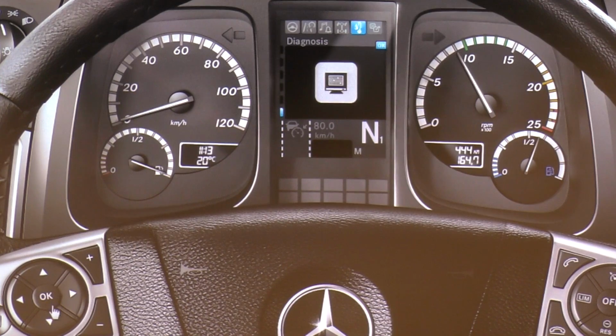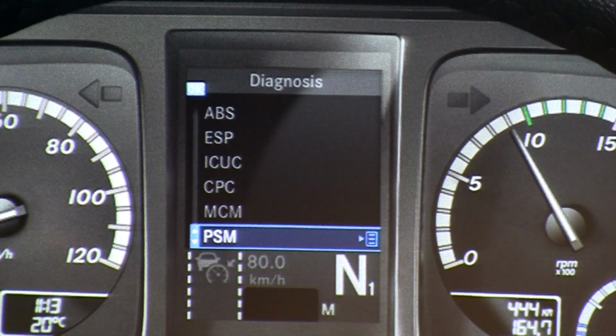Diagnosis is quite a new function. This gives our technicians the ability to go into the truck. If there are any fault codes in it, they can flick through each of the control modules and work out which one of these has the fault and what it is.